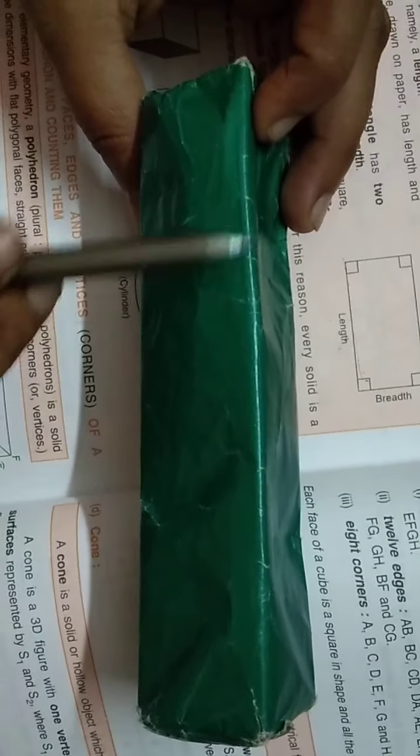It has six rectangular faces. Look at here, here are 4 and here are 4, so 8 corners. And 12 edges: 1, 2, 3, 4, 5, 6, 7, 8, 9, 10, 11, 12. These 12 edges are also there. Now we can move to the cube.